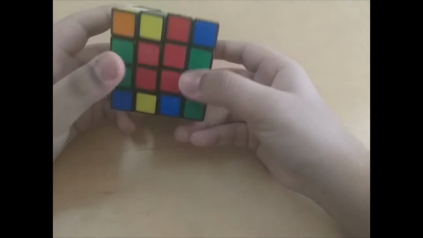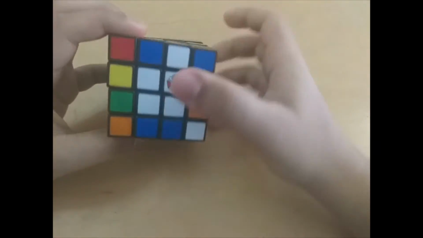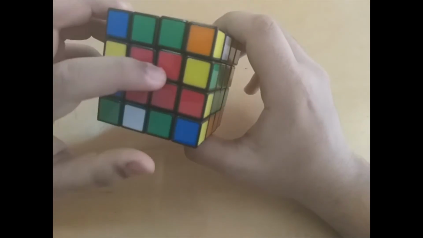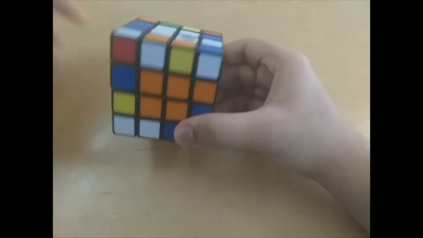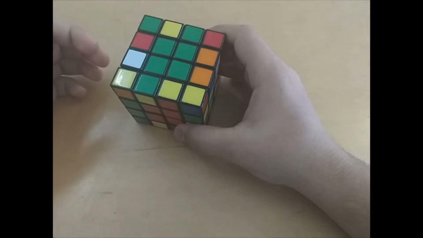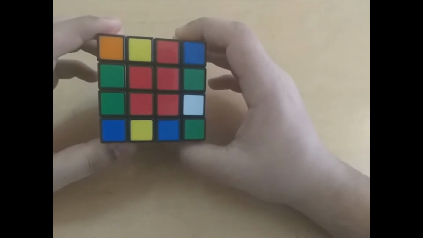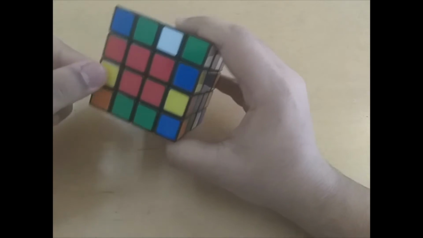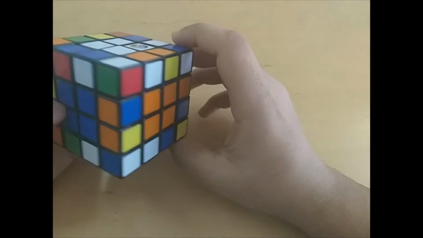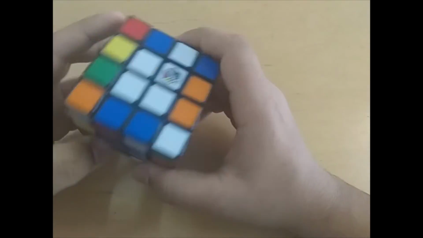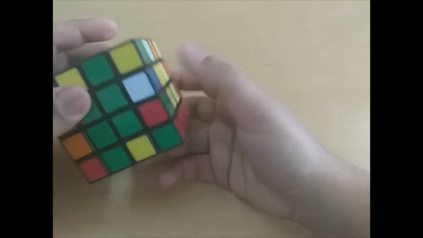So now you've seen that we made the entire centers for the 4x4 Rubik's Cube. That's the first step in our reduction method. Okay, so the next step, what we do is we try to make the edges like these, and they have to be of the same color. So let's hunt for two edge pieces.